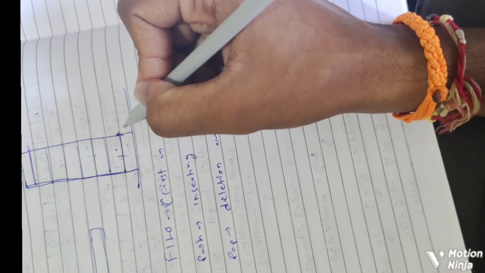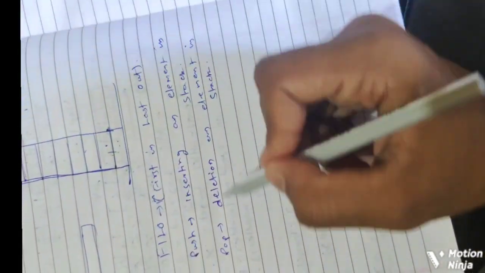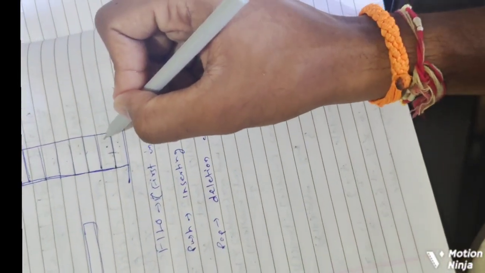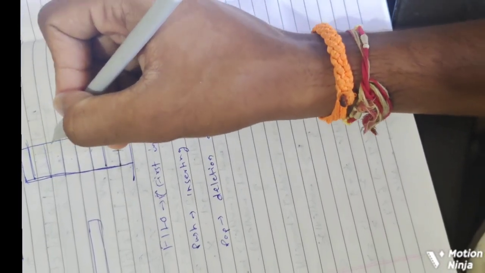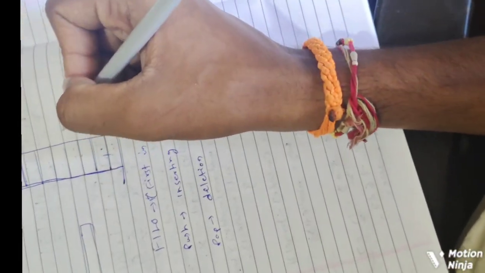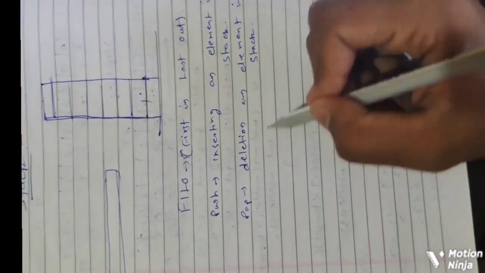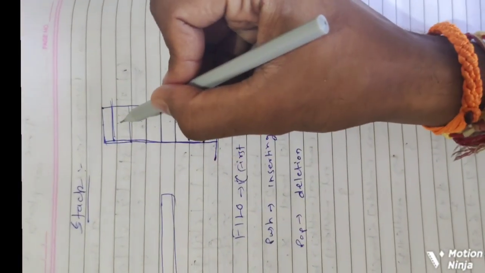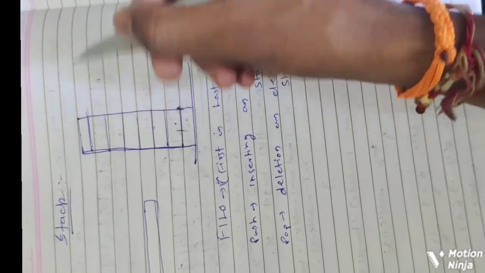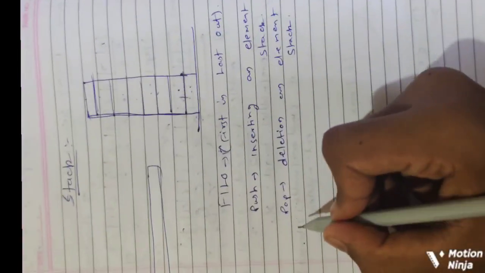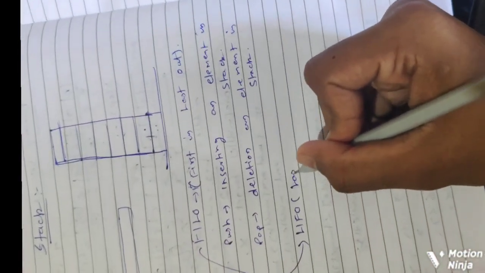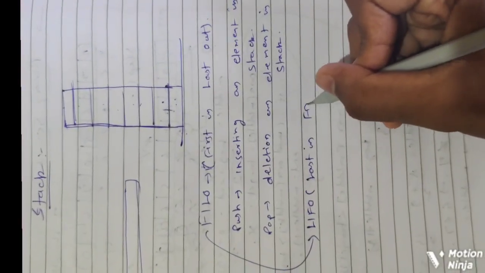Push will be done from the bottom, pushing the element above, and pop will be done from the top. As an element gets pushed, the top pointer will increment to the next position and so on. And in pop, the element that was last inserted will always be first deleted. That's why this principle is also known as LIFO, which is last in, first out.